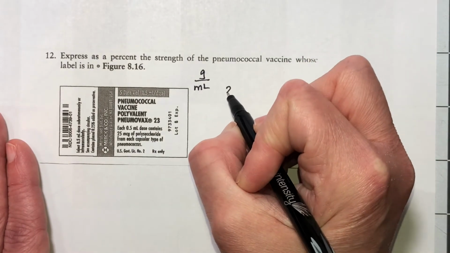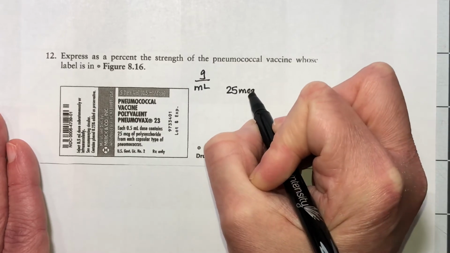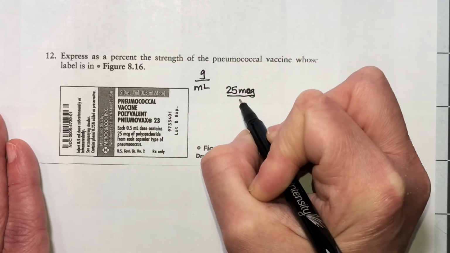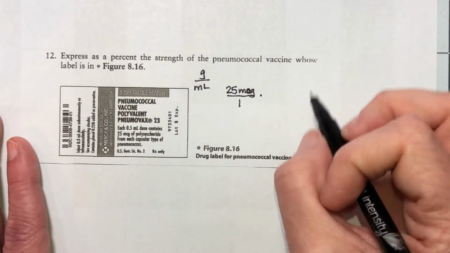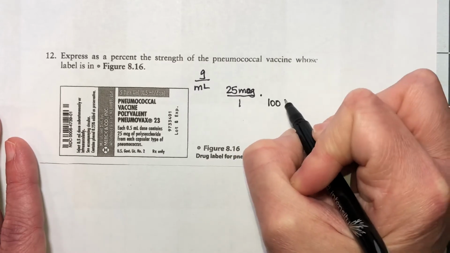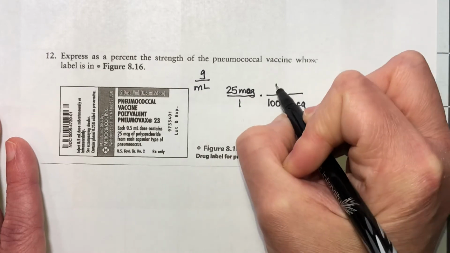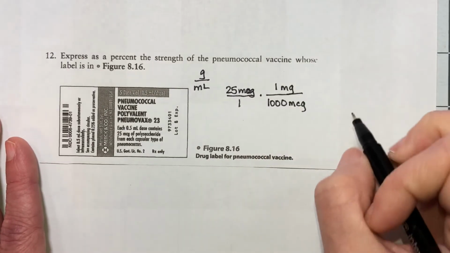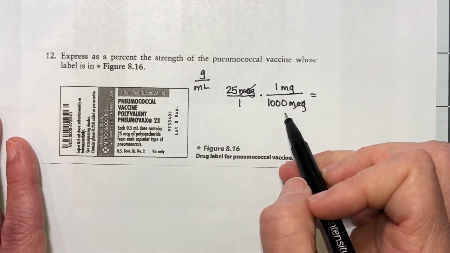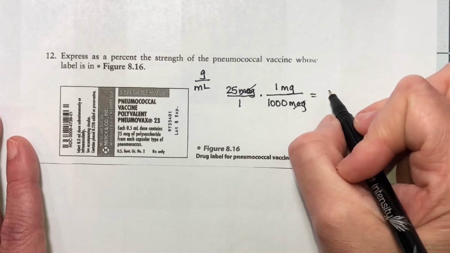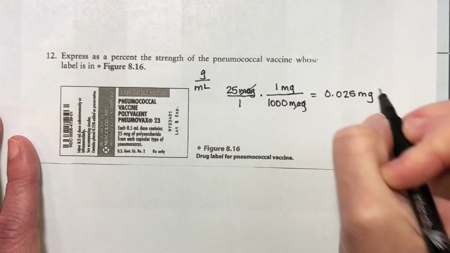So I have 25 micrograms. That's a C. And I'm going to first convert it into milligrams. There are 1,000 micrograms in 1 milligram. Micrograms cancel out. I end up with 25 divided by 1,000, which is 0.025 milligrams.